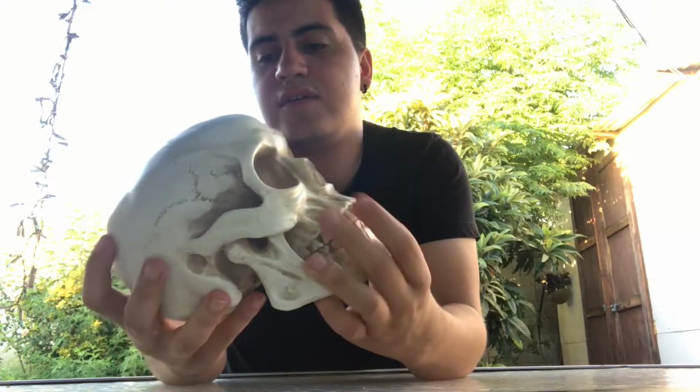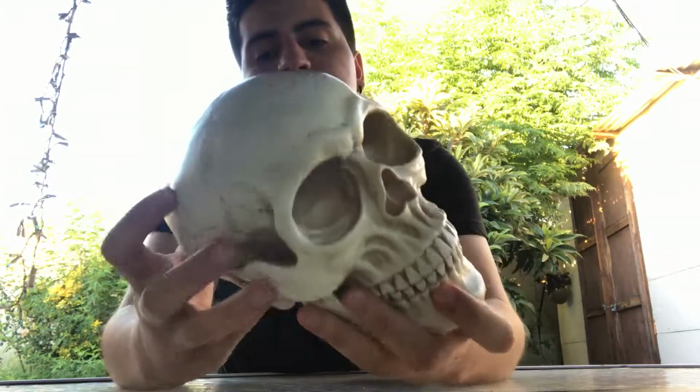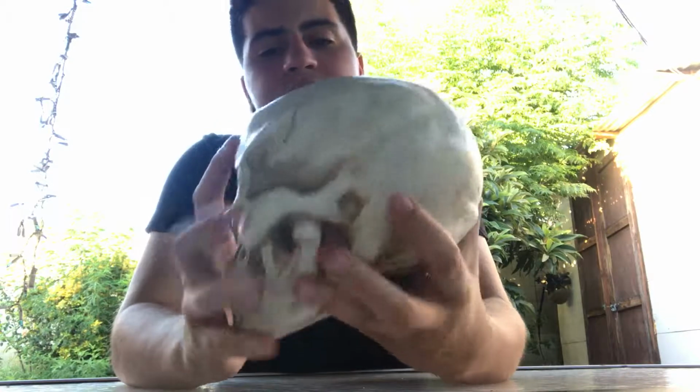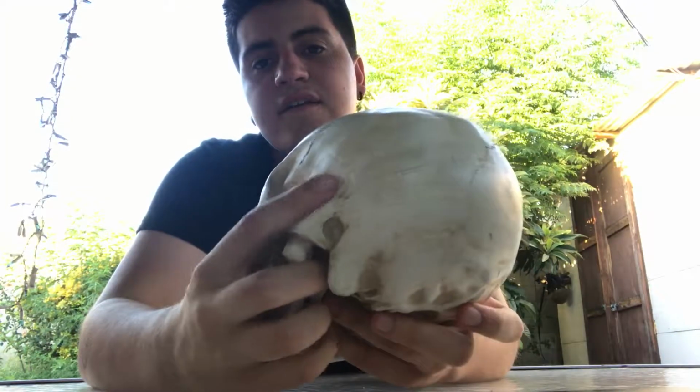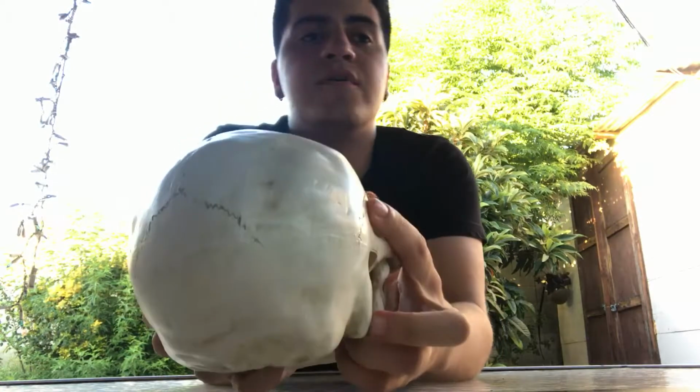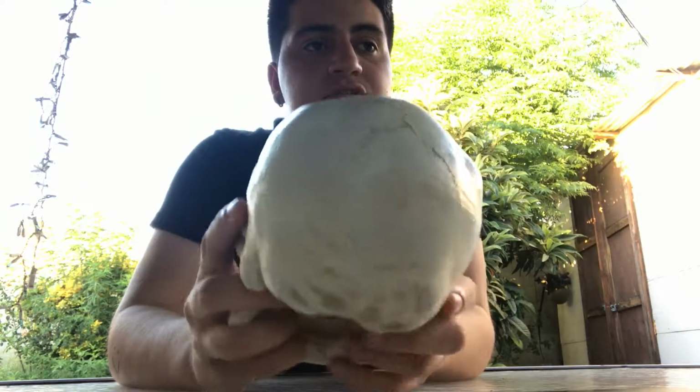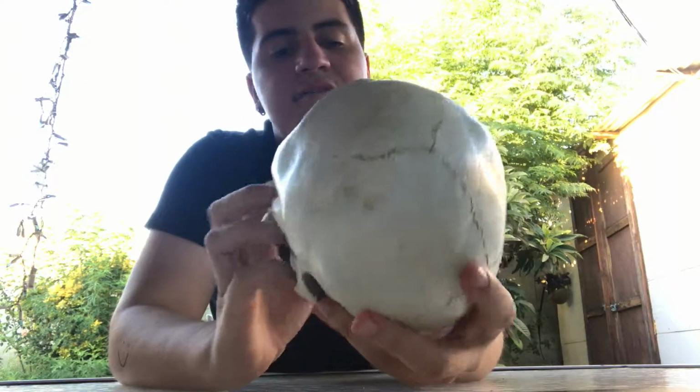And we'll be back to the sutures in a minute, but for now we're going to talk about the temporal bones, right here. One's right here and the other one's over here. The temporal bone forms part of the wall of the jugular foramen and houses the carotid canal.